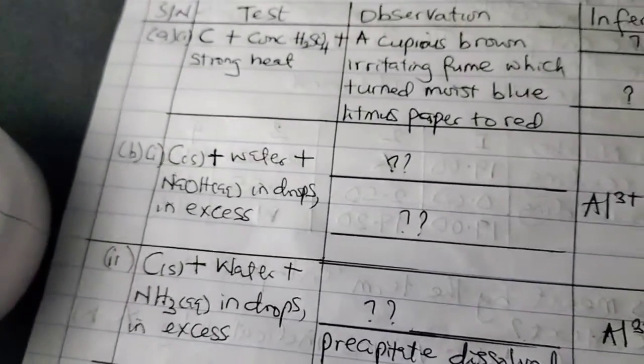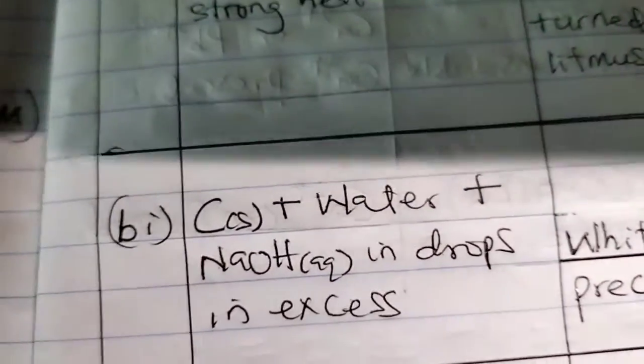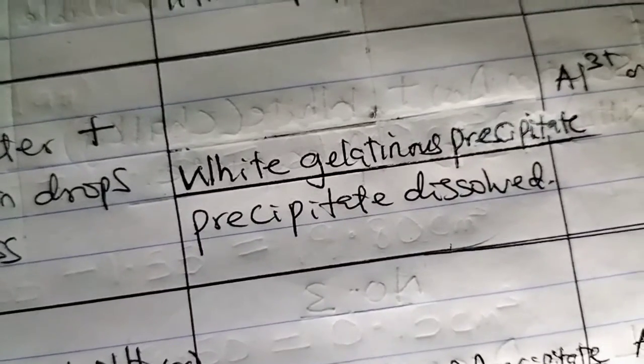The observation will be in this 2B. So going to the result of this 2B, C plus water plus NaOH in excess. Our observation when added in drops should be white gelatinous precipitate.